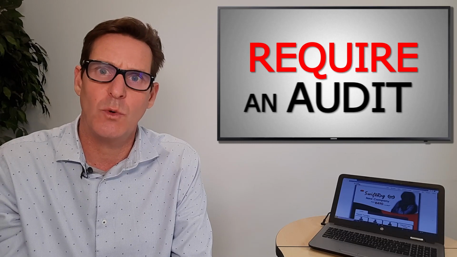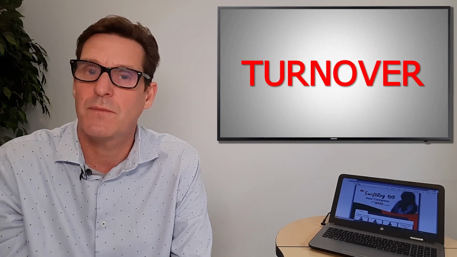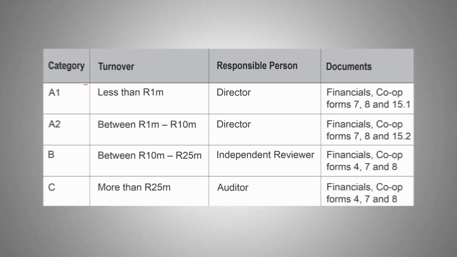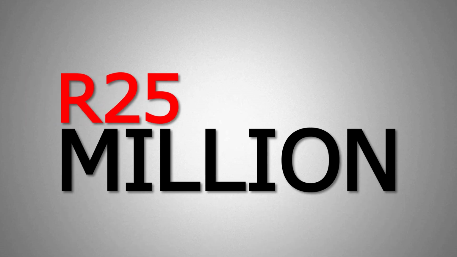Now, a question we often get is, does my Co-op require an audit? The simple answer is, it depends on your turnover. CIPC has categorized primary Co-ops into the following 4 categories based on Co-op's turnover. As you can see, only category C, which is Co-ops with turnovers of more than 25 million rand, require an audit.